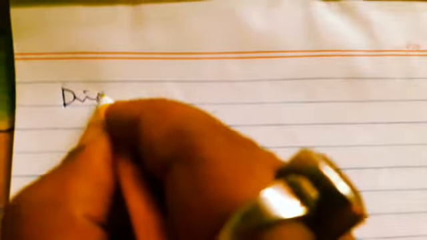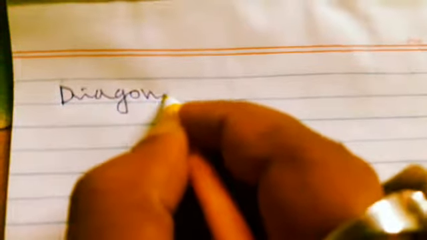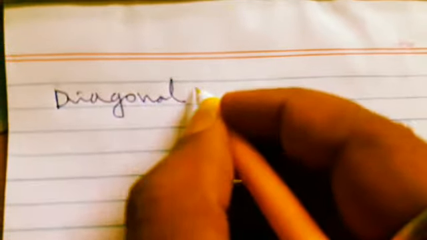At first we are discussing the concept of diagonal in topology.